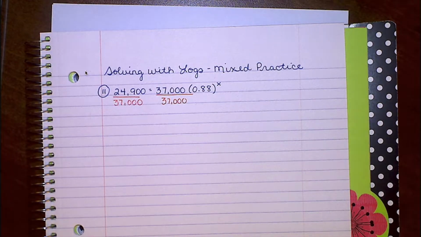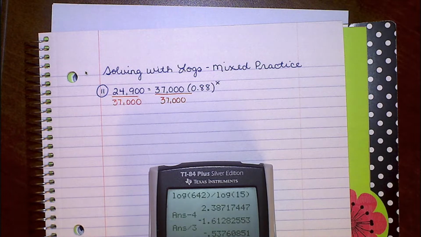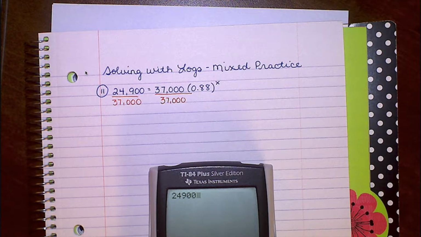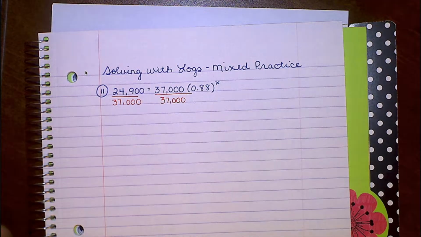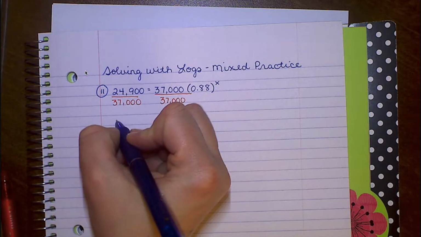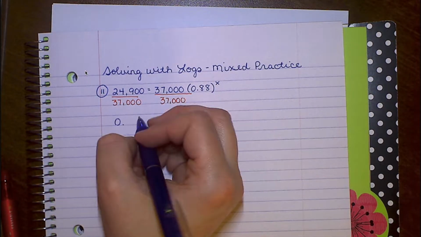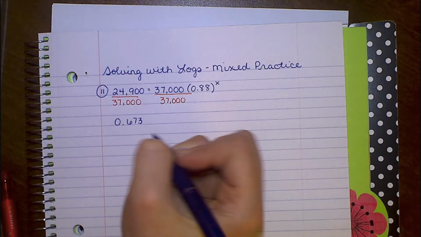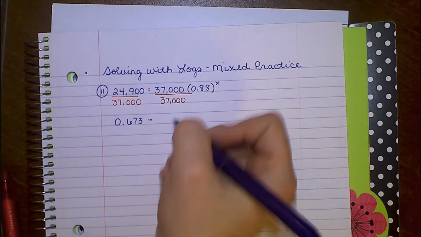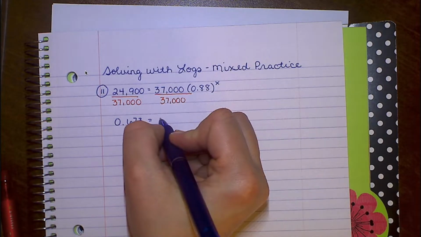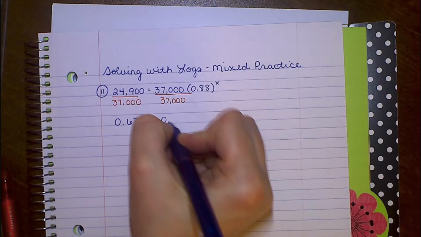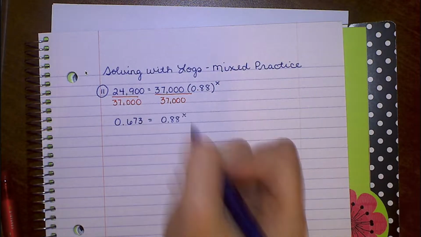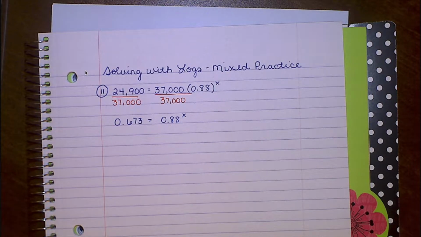Okay, so 24,900 divided by 37,000 gives me 0.6729. I'm going to jot that down to just a couple of decimal places, so 0.673 maybe. But you'll see in just a second, I'm going to try to keep as much of that decimal in my calculator as I can, so I'm not losing a whole bunch of it due to rounding. So now I have equals 0.88 to the power of x.